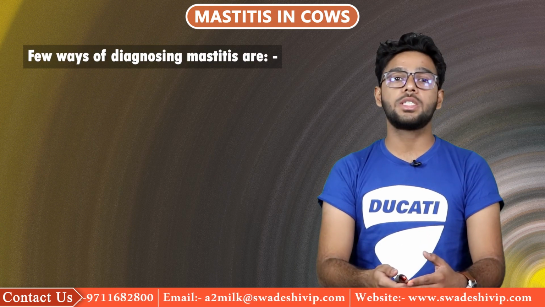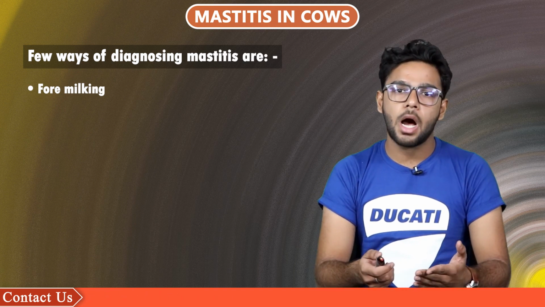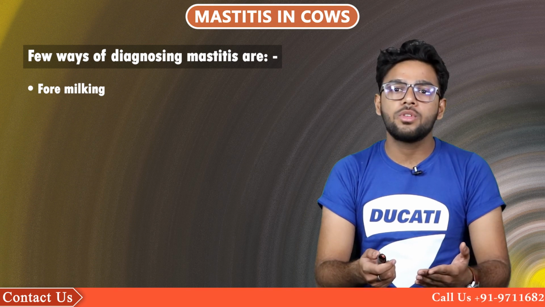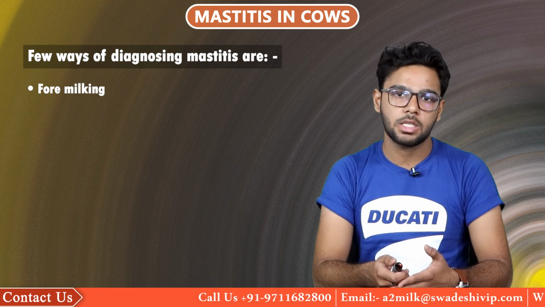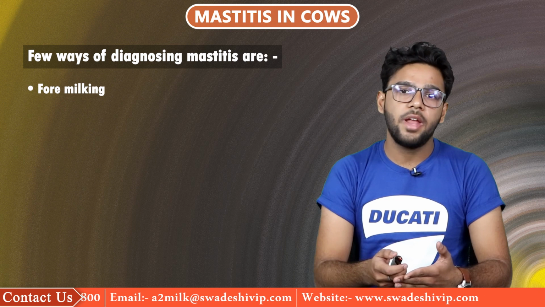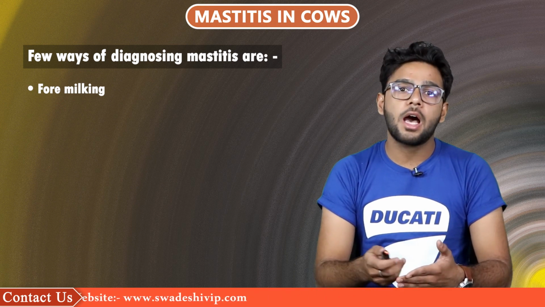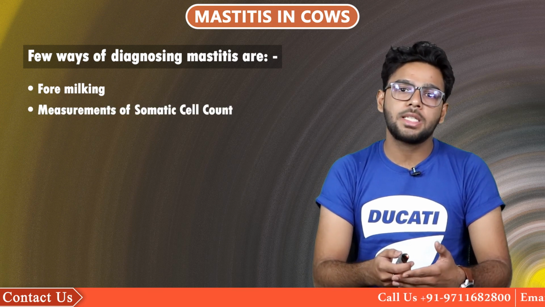A few ways of diagnosing mastitis are fore-milking. The best way for diagnosing most initial occurrences of clinical mastitis is to remove milk from a cow and examine it. This is due to the fact that alterations in milk are frequently the first indicator of mastitis. When milk is spilled on a black surface, clumps, flakes and color or texture changes might be noticed. Clots and flaking are more prominent in mastitis in cows. The other method to find it is measurement of somatic cell counts.